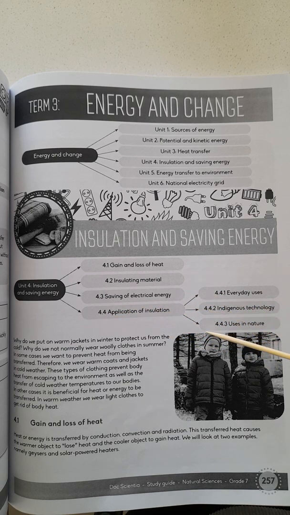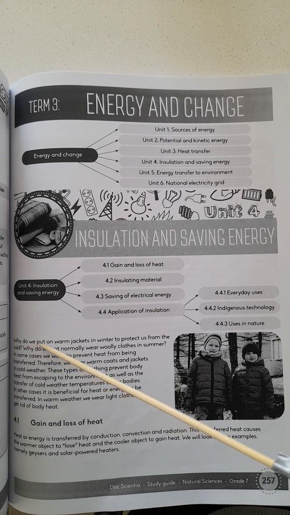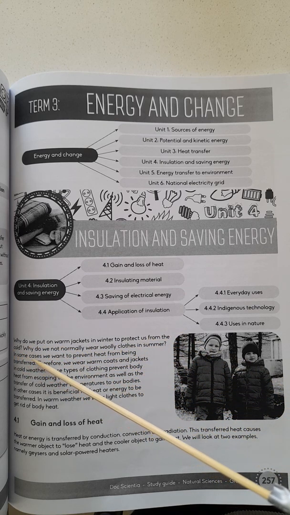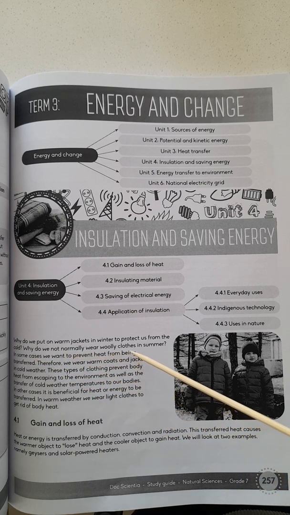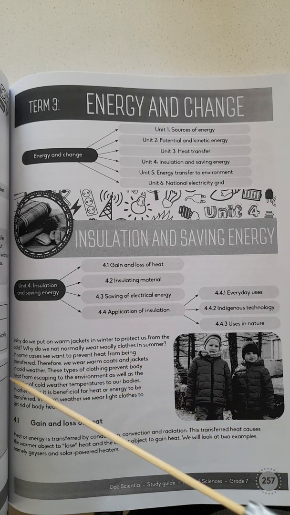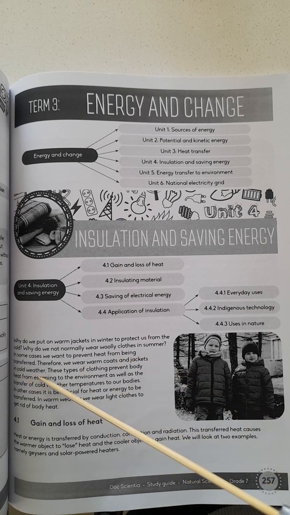So we use them in 3 areas: the everyday uses, and the indigenous technology, which means it's the old and traditional technology, and where do we use it in nature. Okay. They say here, why do we put on warm jackets in winter to protect us from the cold? Why do we not normally wear woolly clothes in summer? In some cases, we want to prevent heat from being transferred. Therefore, we wear warm coats and jackets in cold weather.